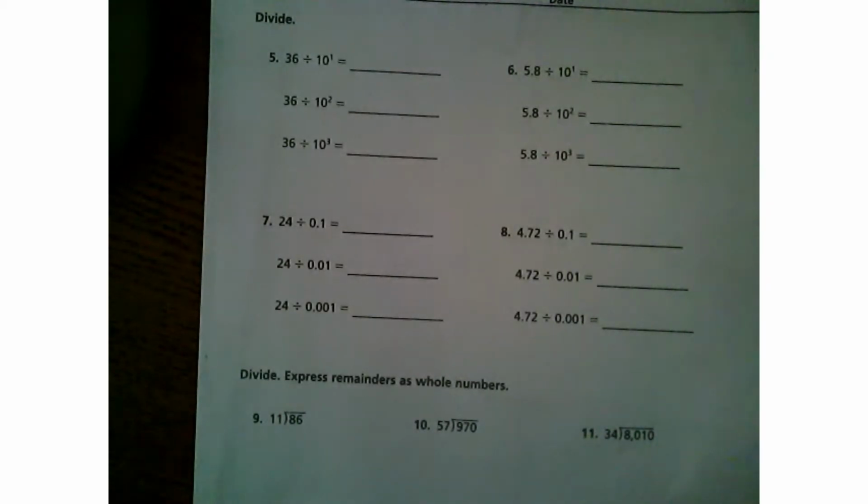Like, which way do I move the decimal point? Sometimes it's going to the left. Sometimes it's going to the right. I don't know what to do. Like, don't be scared. It's fine. You're going to be okay. It's not like you're riding on the scariest roller coaster in the world. This is going to be okay.